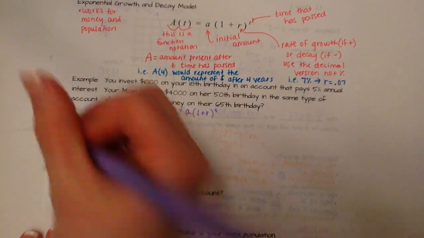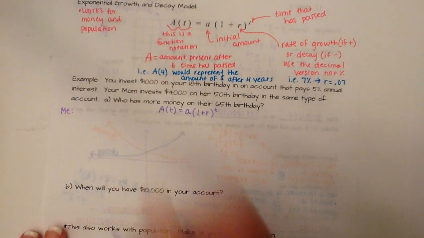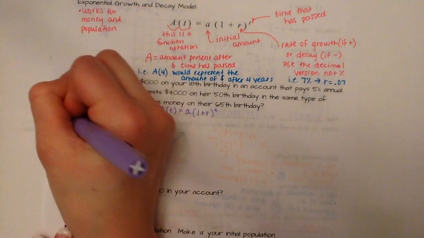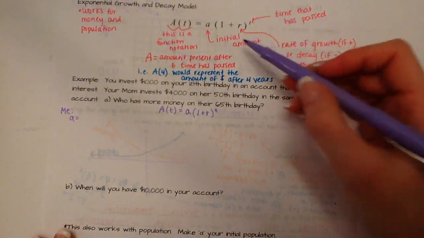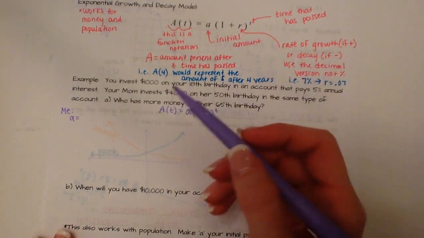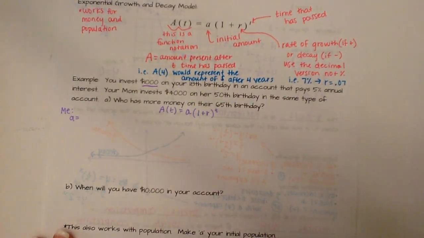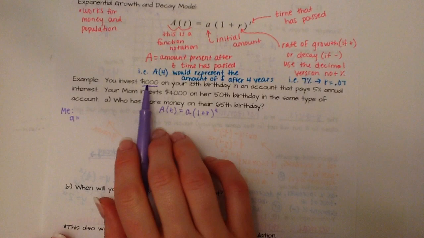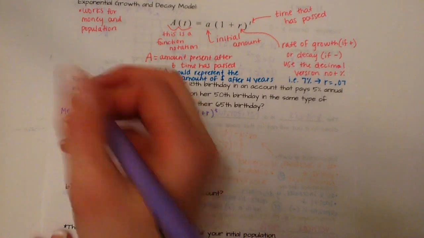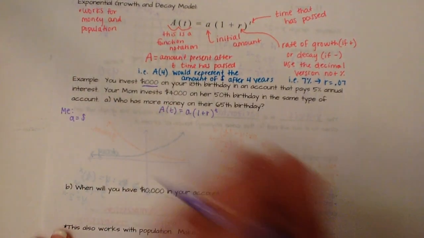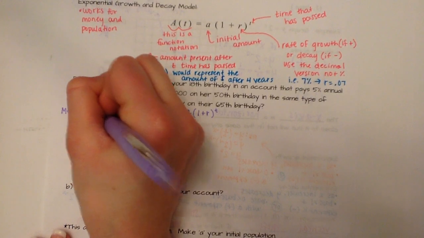Alright, so let's talk about us first. So our a, the initial amount, is what we're putting in right away. So we're going to invest $1,000 on our 18th birthday. So our initial amount is $1,000.